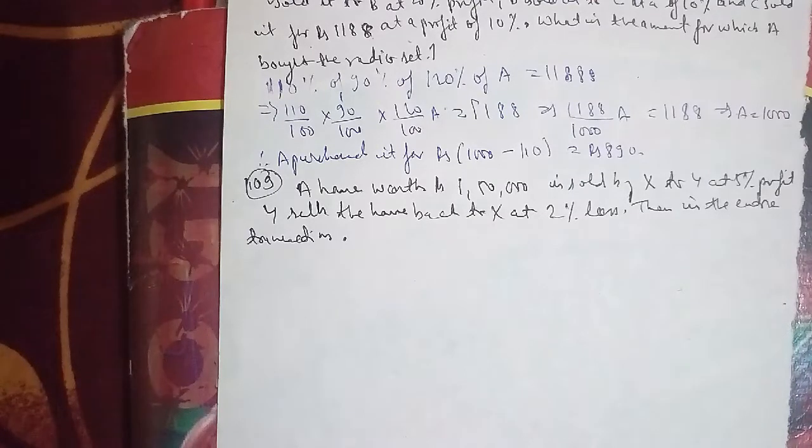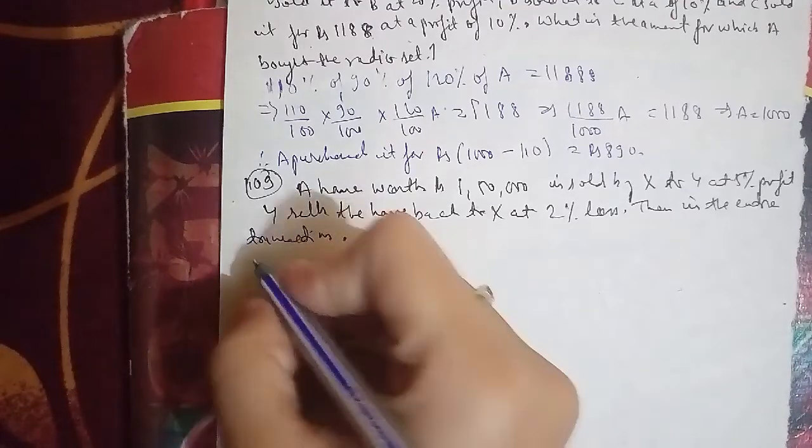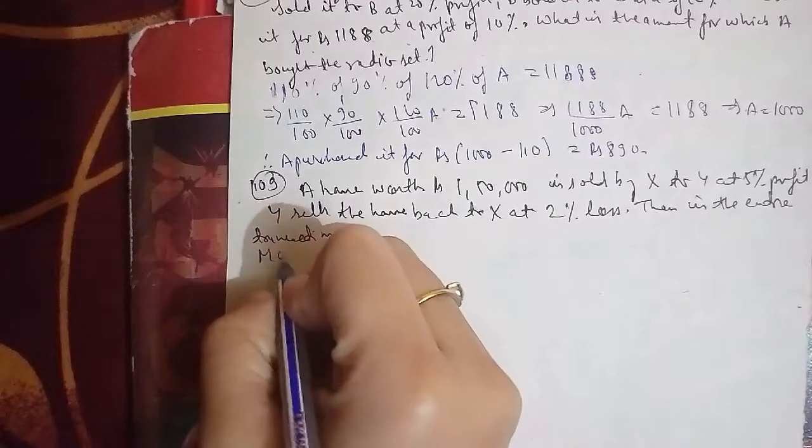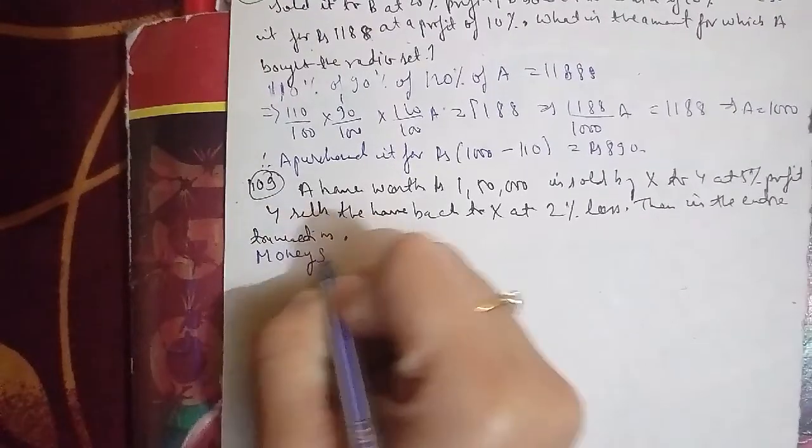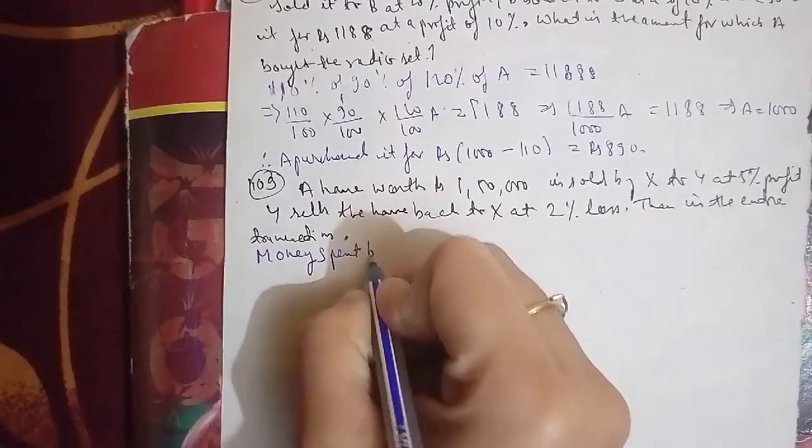Money spent by X equals rupees 1,50,000.